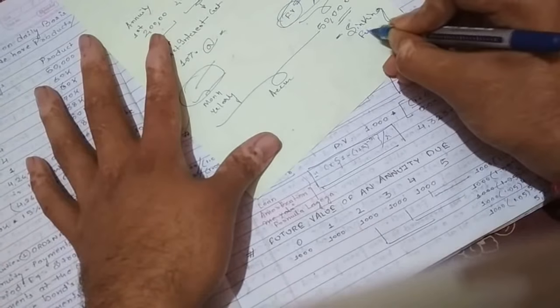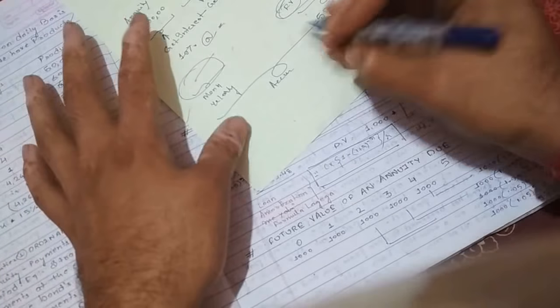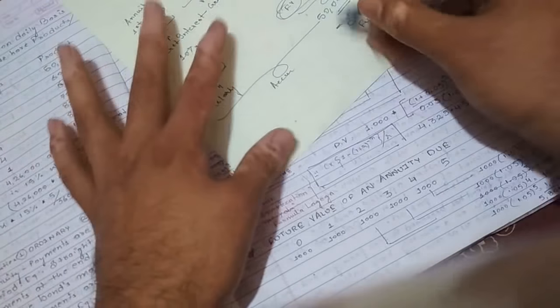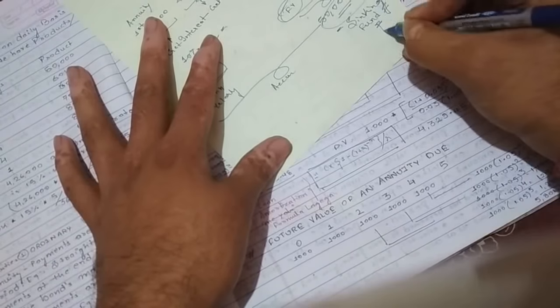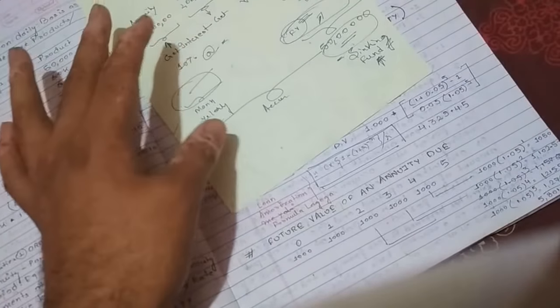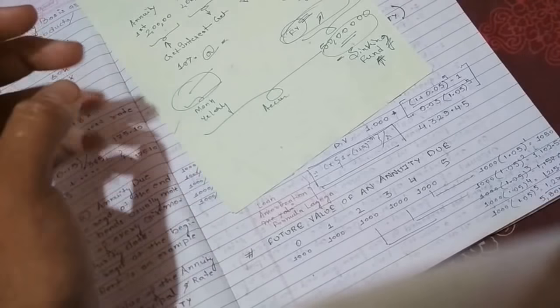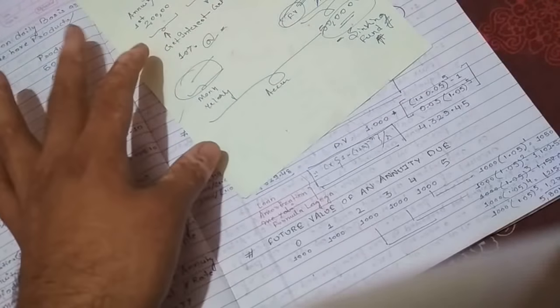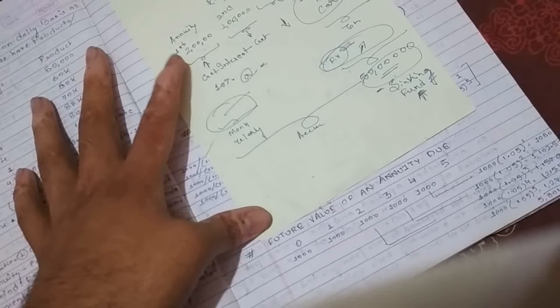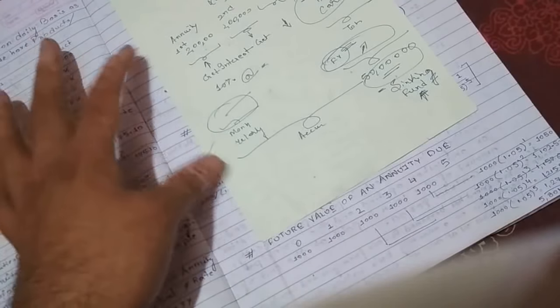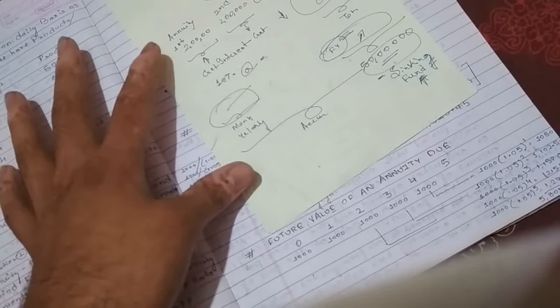You should know that the future amount, whatever you are depositing to accumulate the amount in future, is called a sinking fund. This fund is generally used by companies to buy something. Machines are depreciated, and in order to replace them, this sinking fund is used.